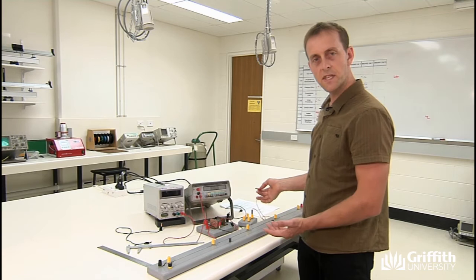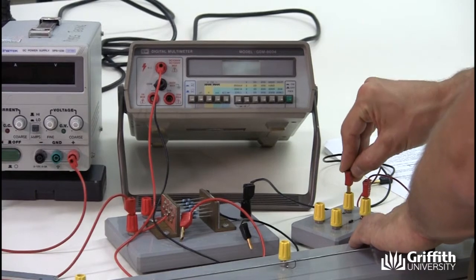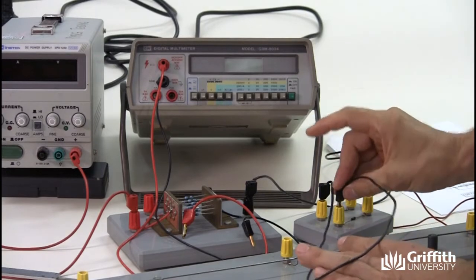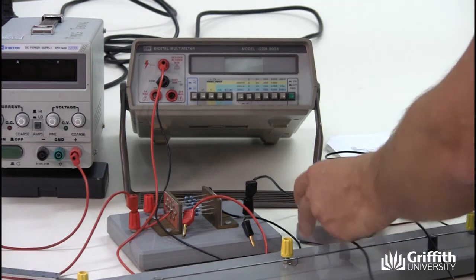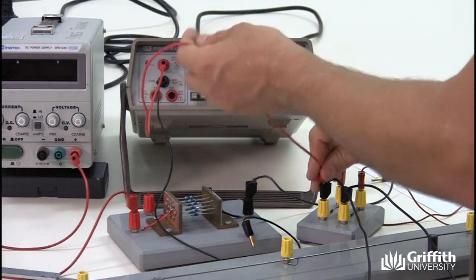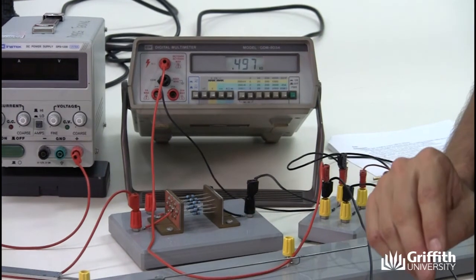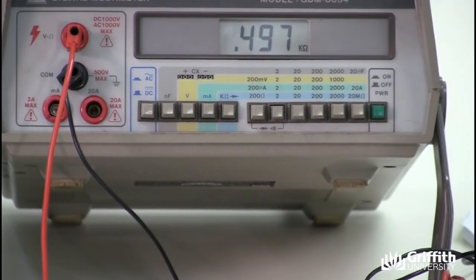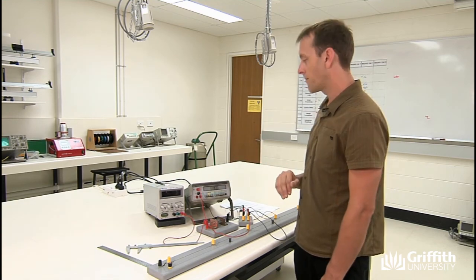Switch that off. Let's see what happens when we measure in parallel. To do this, we connect our resistors in this way. Basically we've taken both ends of the resistors and put them together, so they're in parallel. Then we measure with our probe on this end of the resistor bunch and that end. Let's switch it on. You can see that the resistance is now half of what it was before. You should check with your theory to make sure that's what you should see for resistors in parallel.